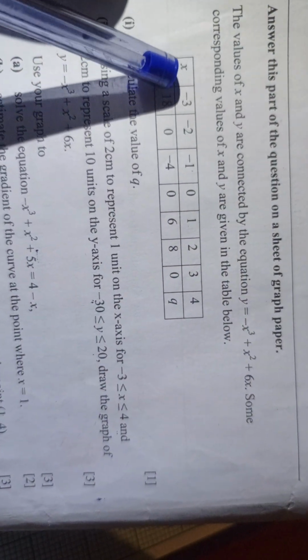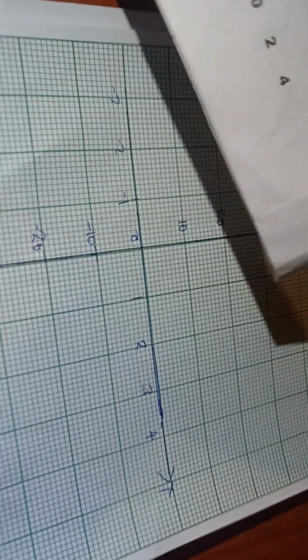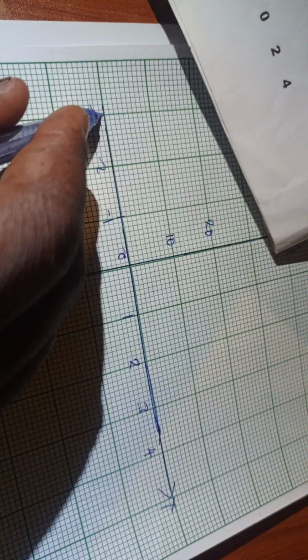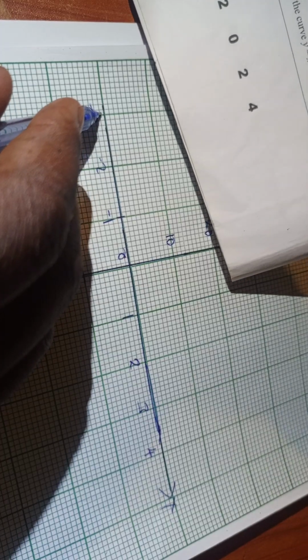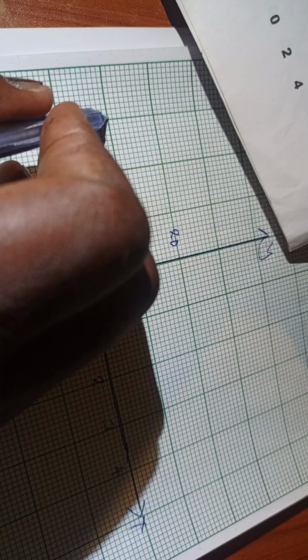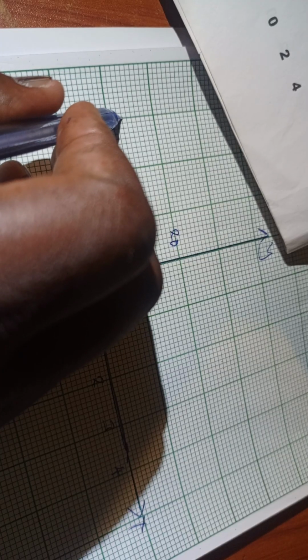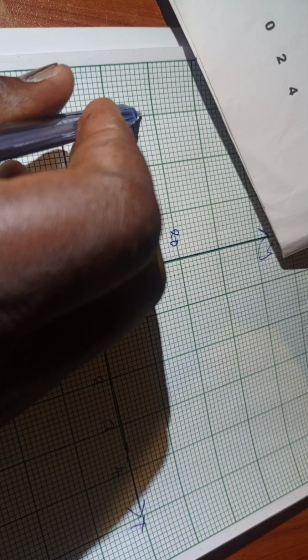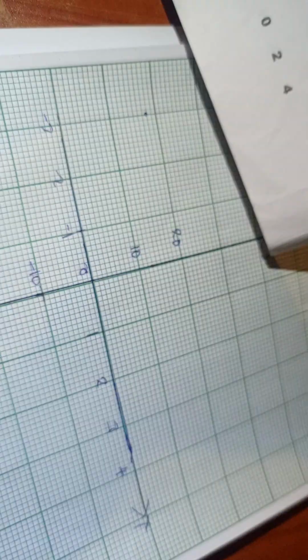-3, 18. So -3 is here, comma 18. So 18 is positive, right? So this is 10, 11, 12, 13, 14, 15, 16, 17, 18 is here. Clear? 18 is here. Okay.